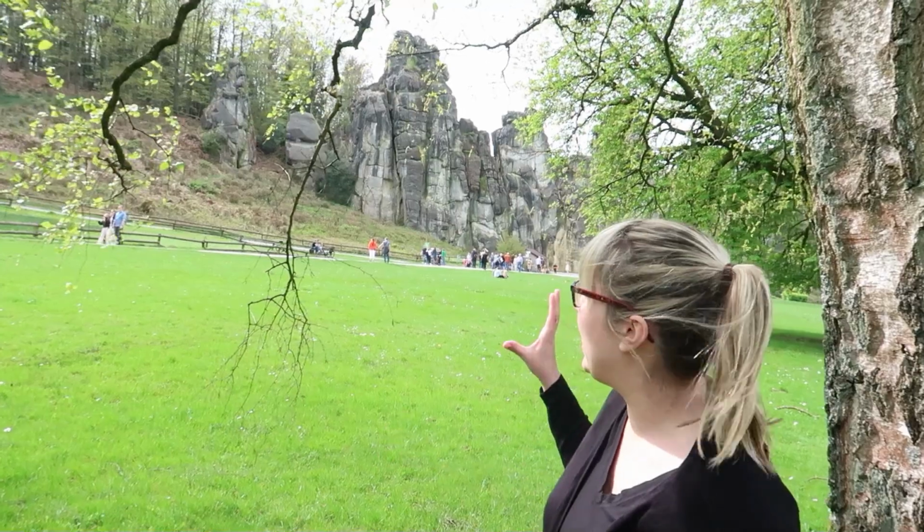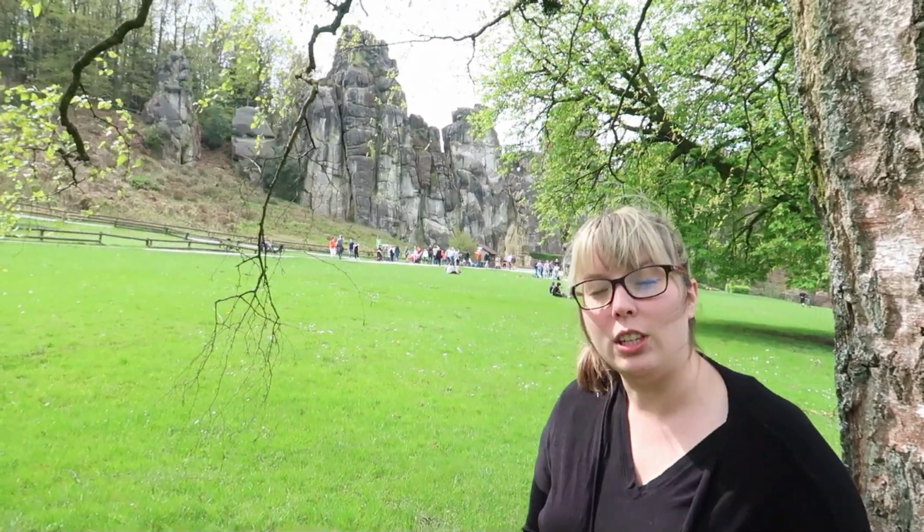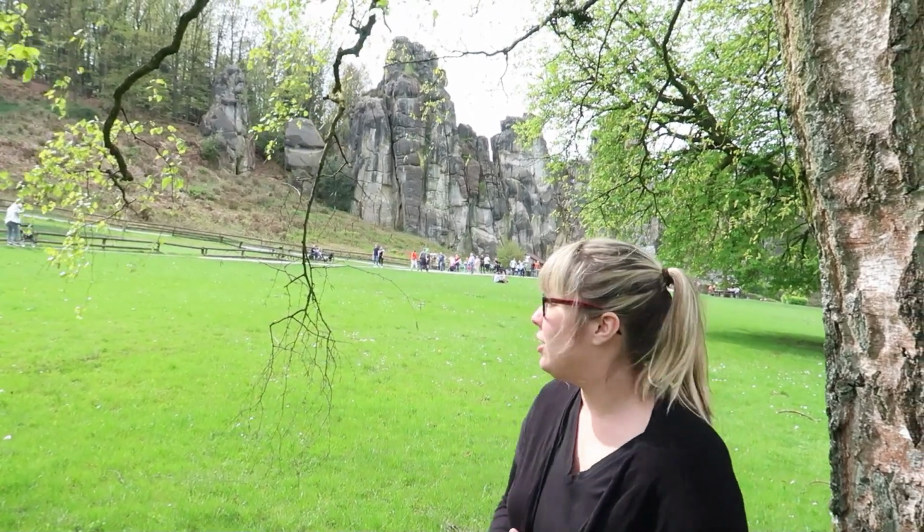Hallo, zusammen. So today we are at Externsteine. Externsteine is a sandstone rock formation in the Lippe district of Nordrhein-Westfalen in the Deutsche Forest. So I'm very excited to take you guys around today. This is my first time here. It already looks really awesome.